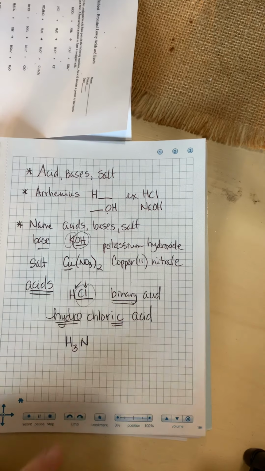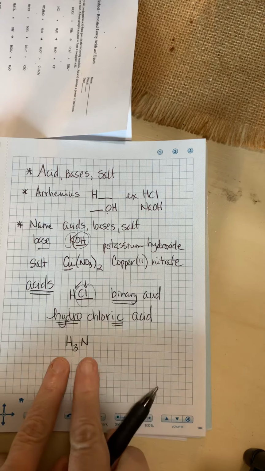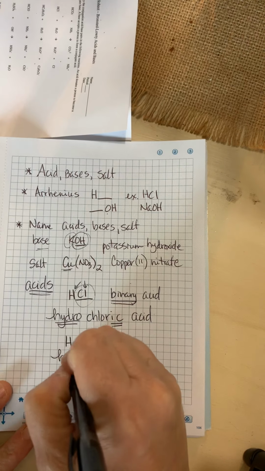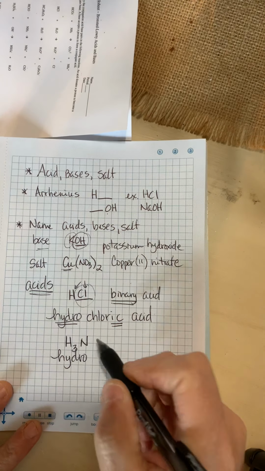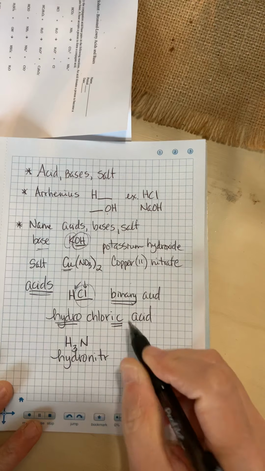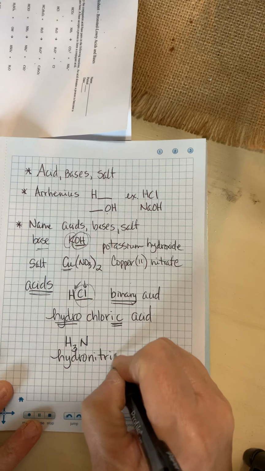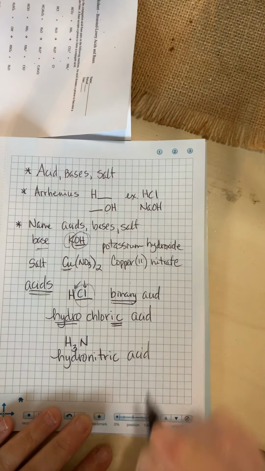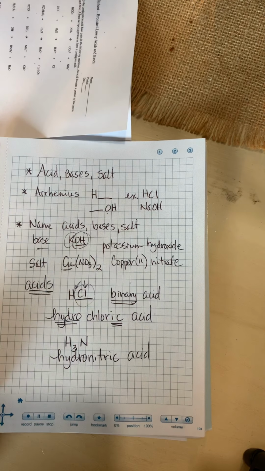So if we were to take hydrogen and say combine it with nitrogen. Okay, this once again is a binary acid because it's hydrogen with a nonmetal. So we're going to use the same template. This would be hydro. Now we're going to take nitrogen and we're going to change the ending to an ic ending, and we're going to add the word acid. So that would be hydronitric acid.